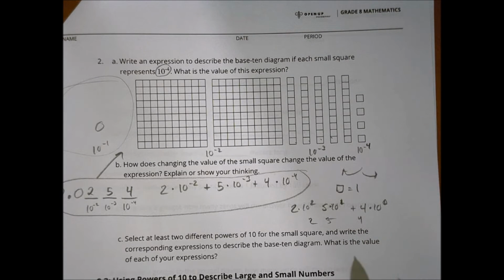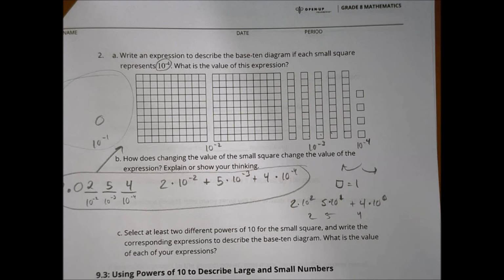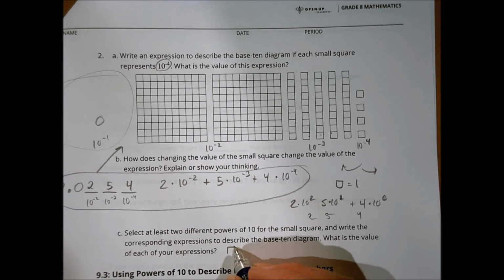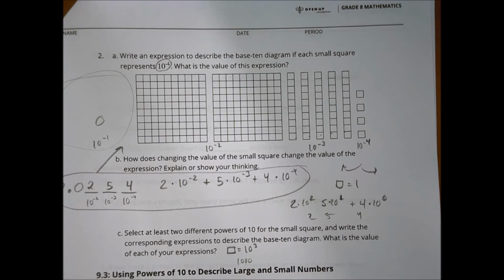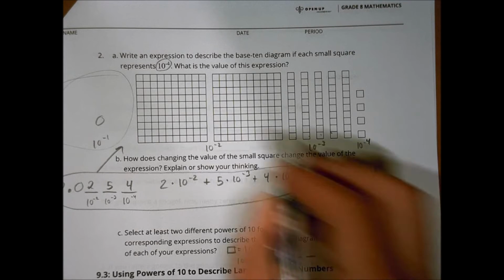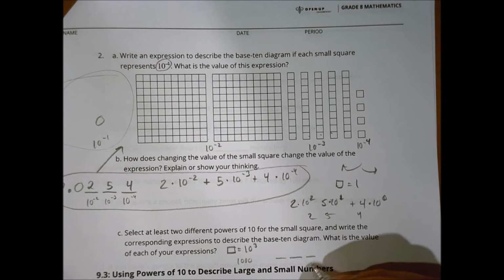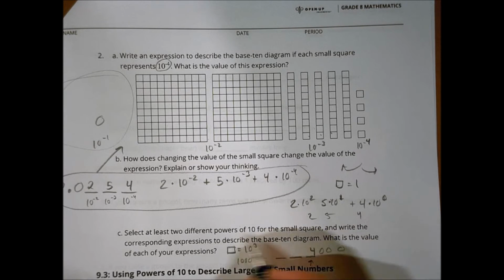Alright, select at least 2 different powers of 10 for the small square, and write the corresponding expressions. Okay, I'm going to just do one of these. Let's pretend this small square equals 10 to the third, or 1,000. So again, if it's equal to 1,000, I know I am working with three numbers, right? I have the 2, the 5, and the 4. And if the square, the first starting point, is my 1,000, then I'm going to have this be 4,000. That's my starting point. Because I had 4 of them, and they're equal to, in my case here, I just picked this, 1,000.